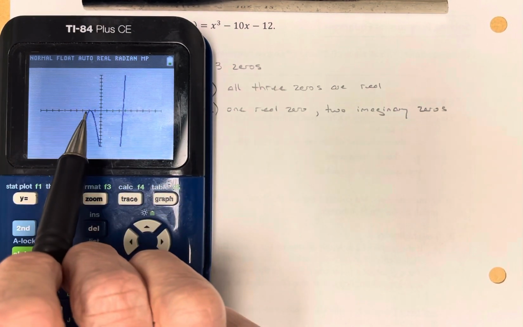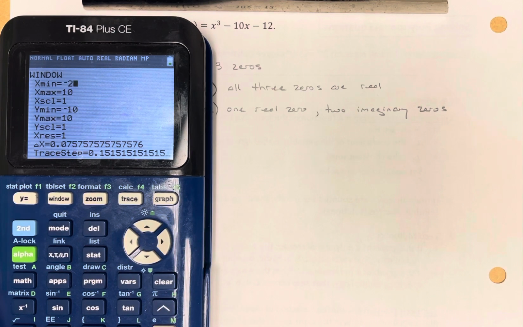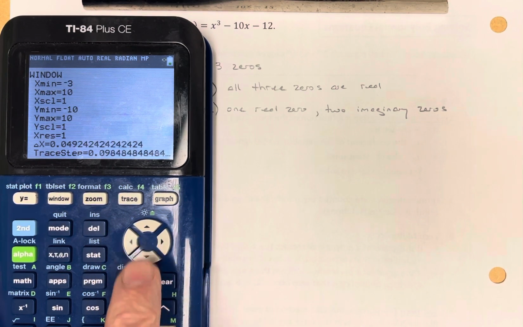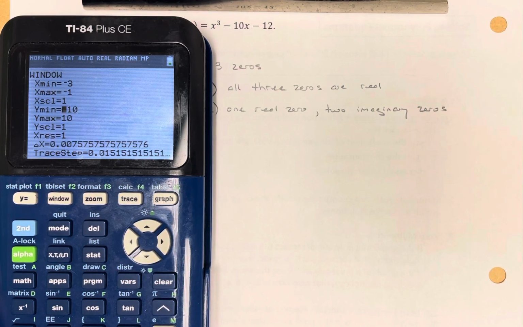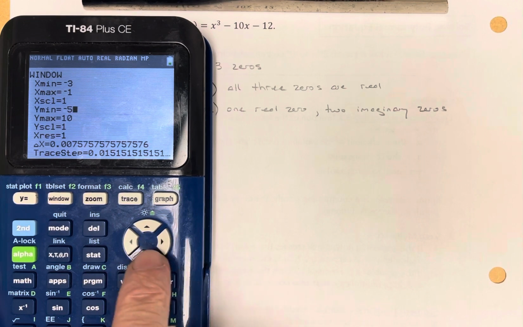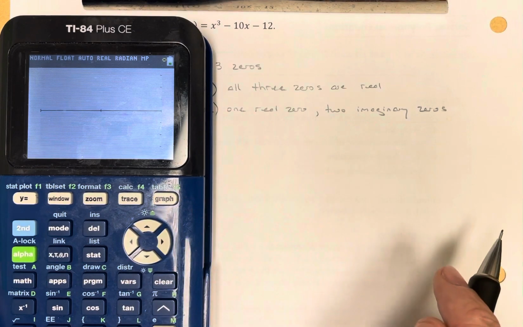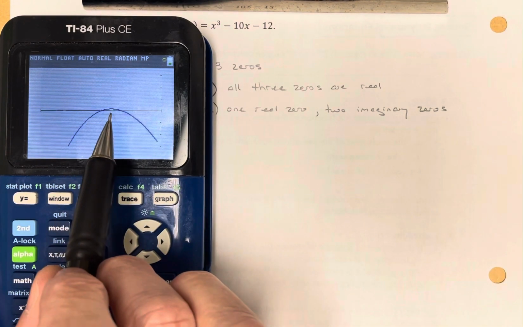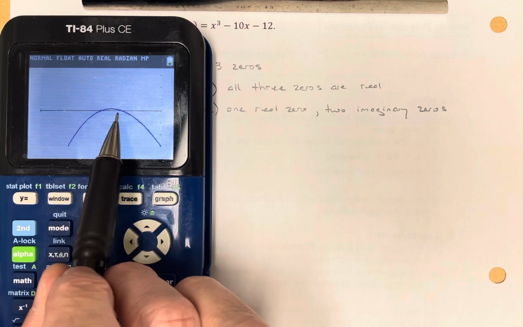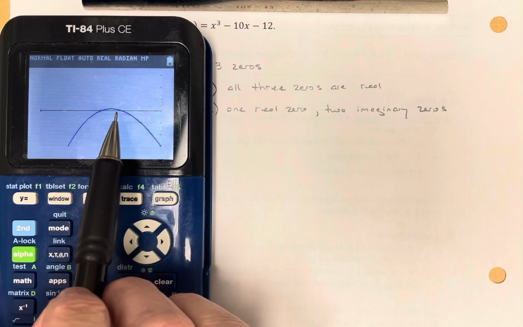That's around -2. So I'm going to go to the left and the right of -2. We don't need too much, I'll go from -3 to 3. And let's see what's going on at that zero. Oh, it does indeed cross. So I have 3 unique real zeros. You can see the graph goes above and comes back down.